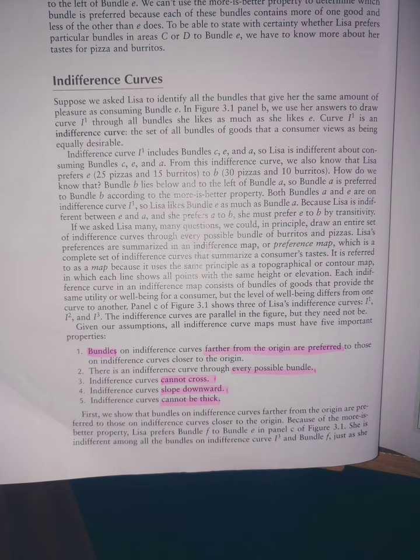Panel C. Suppose that indifference curve capital I is thick enough to contain both A and B. The consumer is indifferent between A and B because both are on capital I. However, the consumer prefers B to A by the more is better assumption because B lies above and to the right of A. Because of this contradiction, indifference curves cannot be thick.